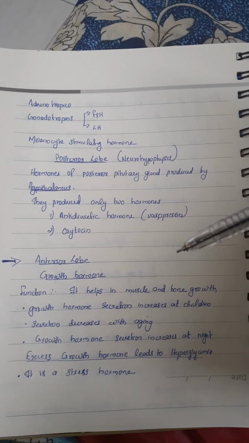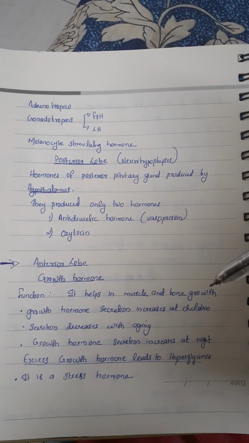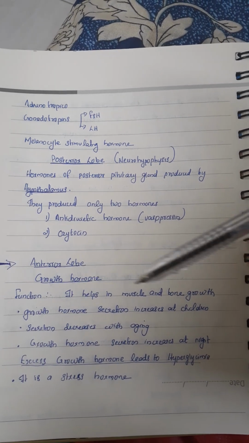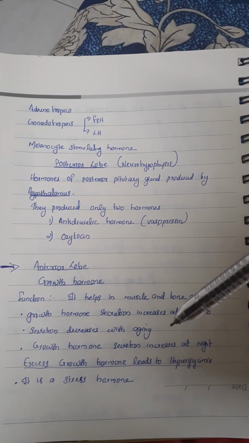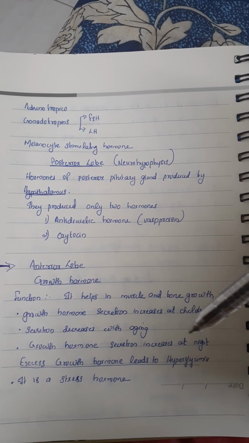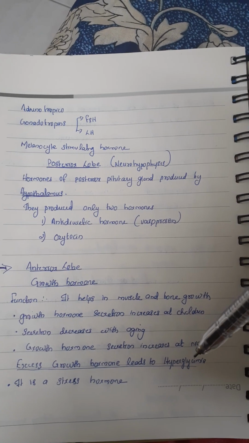Anterior lobe growth hormone. Growth hormone helps in muscle strength and bone growth. Growth hormone secretion increases in children and decreases with aging. Growth hormone secretion increases at night. Excess growth hormone leads to hyperglycemia.